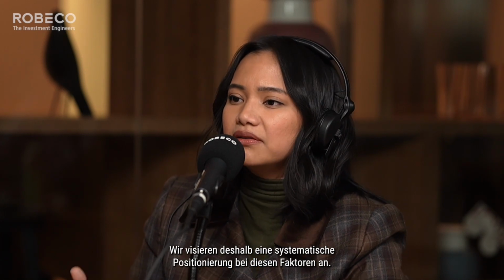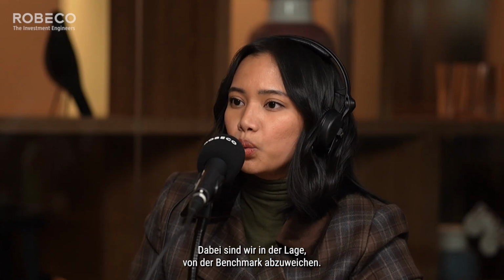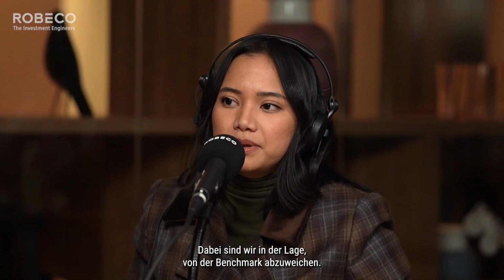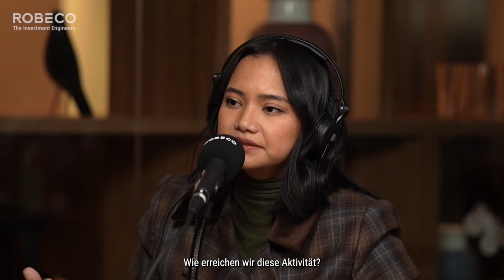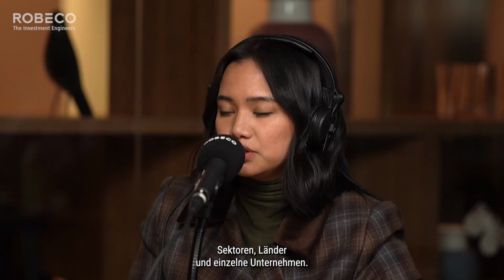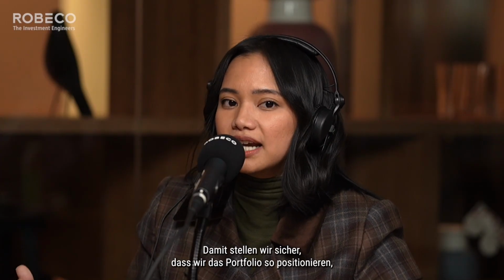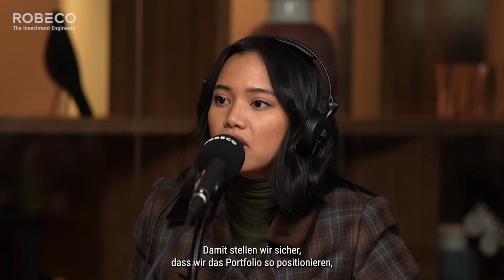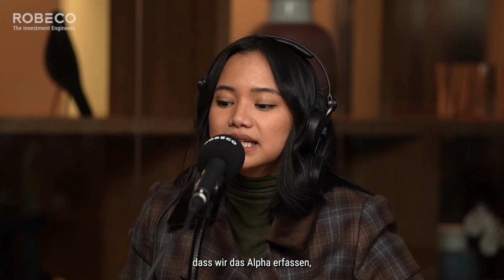We aim to have a systematic exposure to those factors. And while doing so, we are able to deviate from the benchmark. So how do we achieve that activeness? By taking larger positioning with respect to region, sectors, countries, and even individual names. By doing that, we are making sure that we are positioning the portfolio in order to capture the alpha that comes from the model that we just talked about.